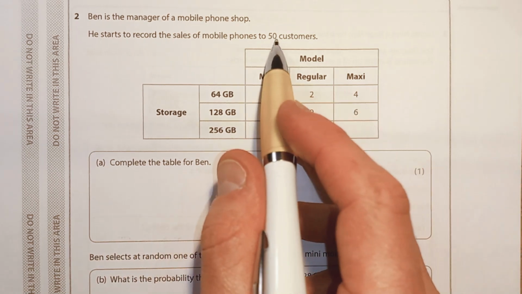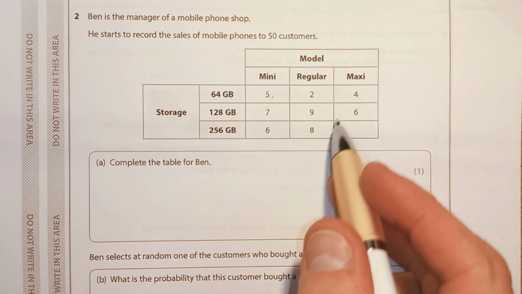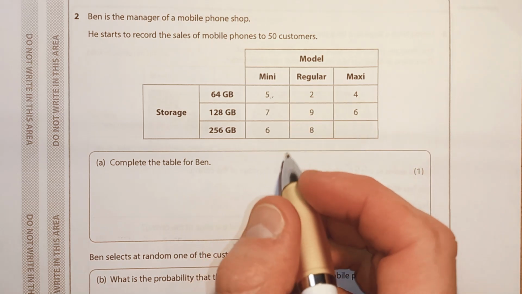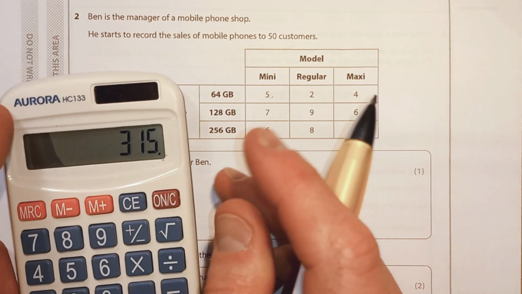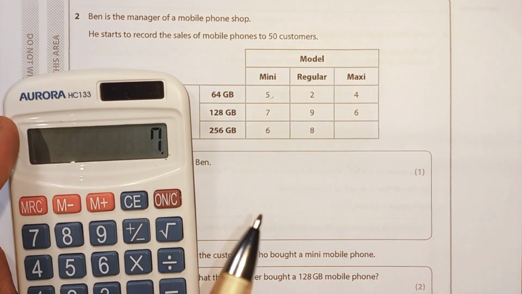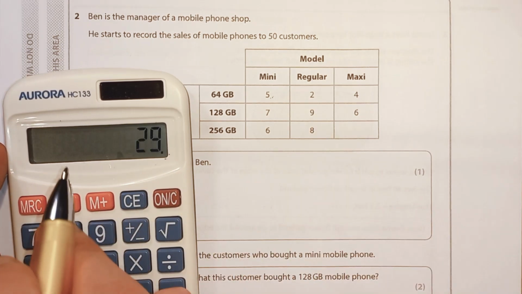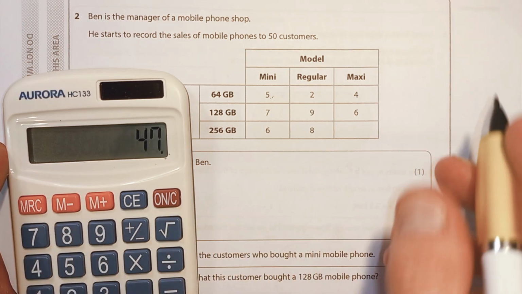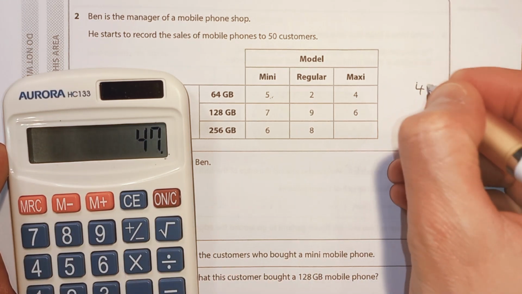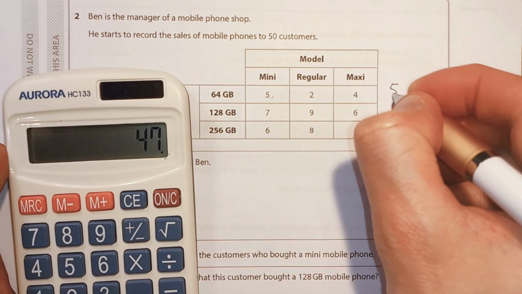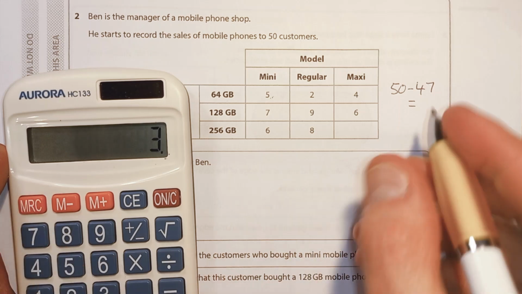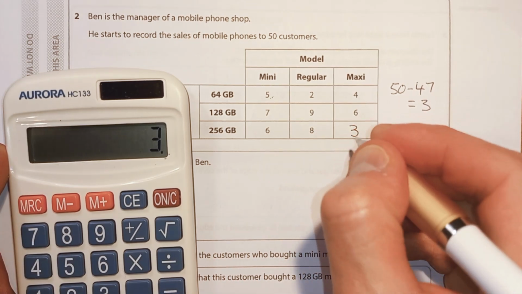Well, we know that there's 50 in total, so all we've got to do is add these all up and work out what we need to make it up to 50. So let's just add them all up. So 5 plus 7 plus 6 plus 2 plus 9 plus 8. So I'm adding this way, and then plus the 4 plus the 6. So we get 47. We've got 50 in total, so we want 50 minus 47, which gives us 3. So that must go in there.